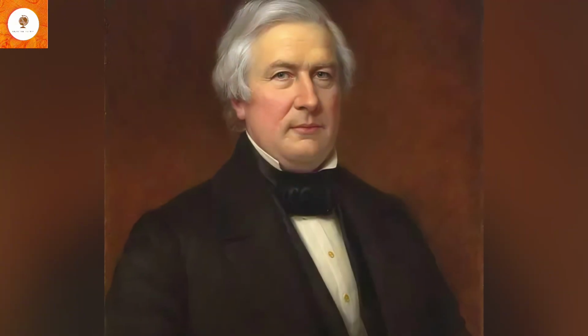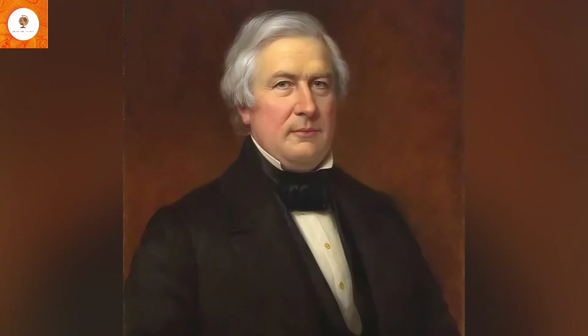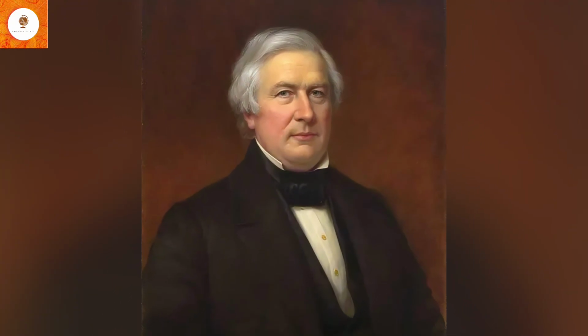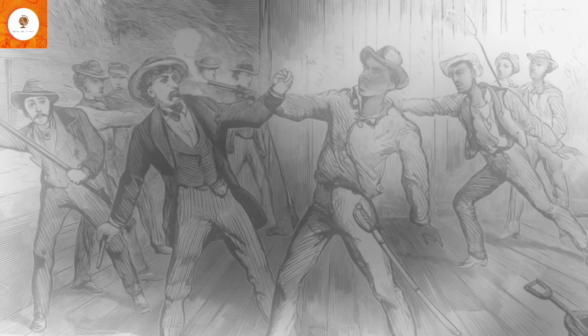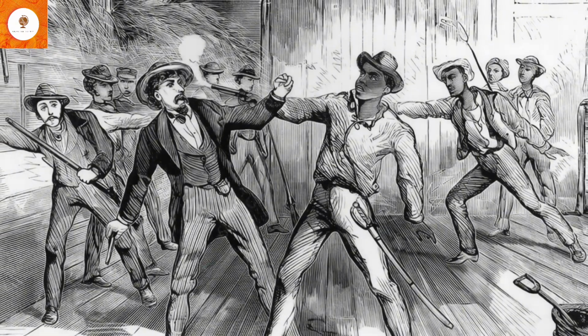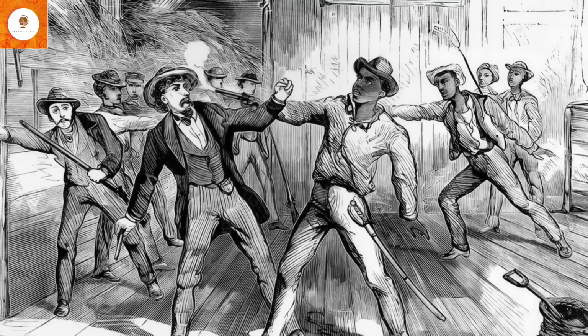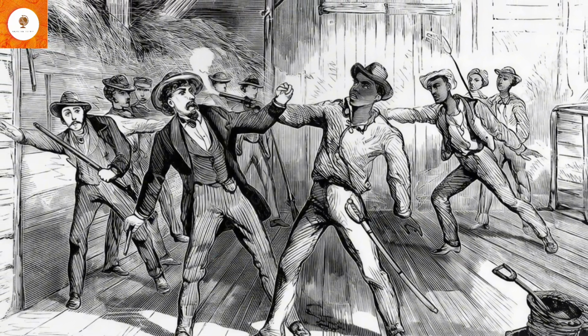Fillmore insisted he was preventing civil war. He believed compromise would keep the Union intact. He couldn't have been more wrong. The North erupted. Abolitionists denounced him. States passed laws challenging the federal government. The Fugitive Slave Act radicalized the North, emboldened the South, and deepened the divide that made the Civil War inevitable.